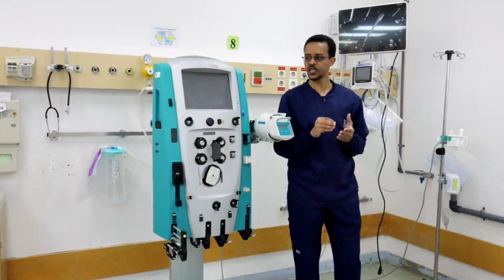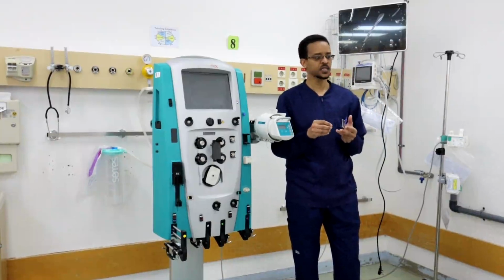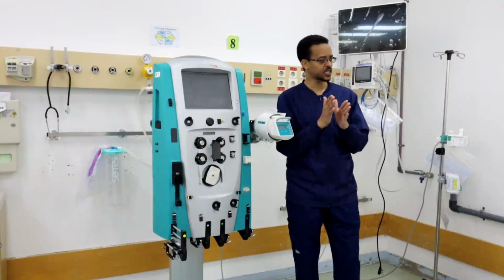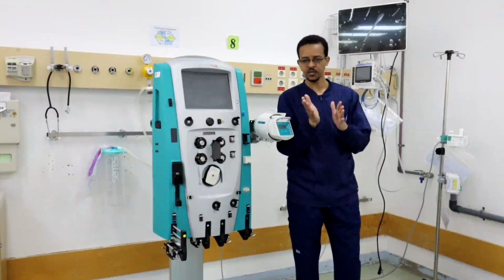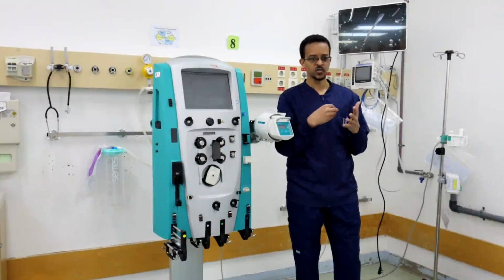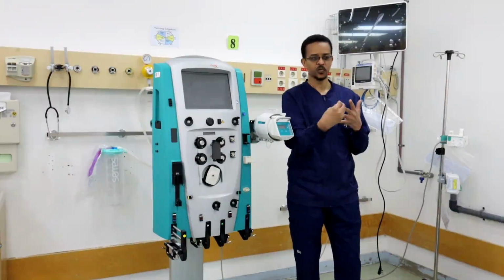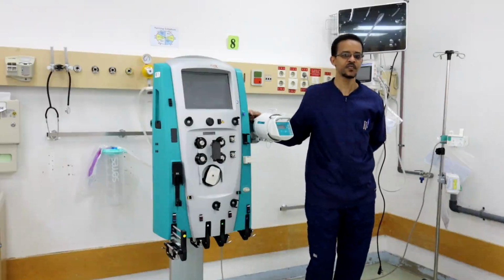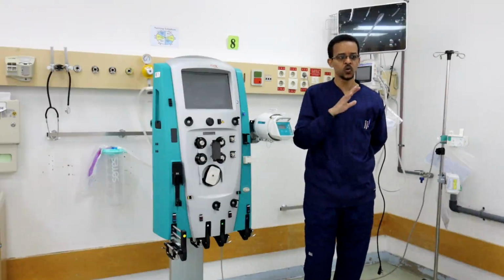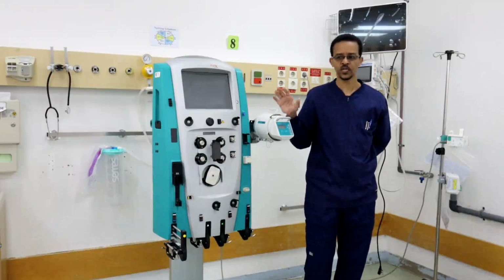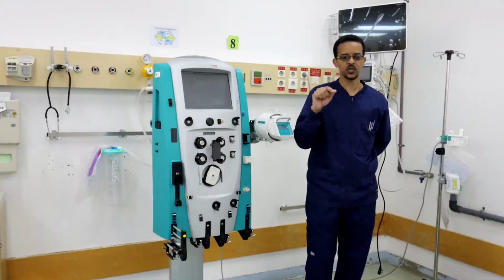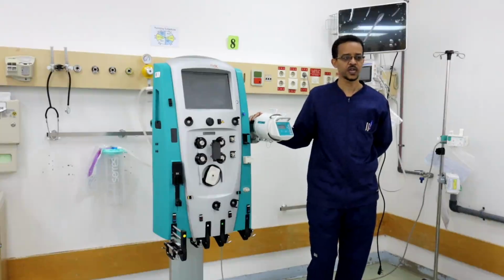What is ultrafiltration? Ultrafiltration is a process in which we excrete excess water by making a pressure gradient between the blood side and the filter side, so the water leaks from the blood from higher pressure to lower pressure. It's called ultrafiltration. In ultrafiltration, we only excrete water. Only pure water is excreted during the process of ultrafiltration.